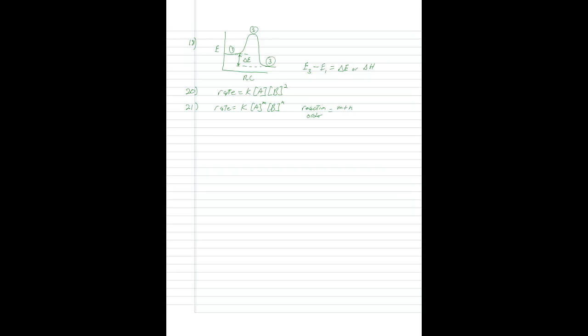So we have H2 to the first, NO to the second, so 1 plus 2 is 3, third order. That's all it is. You just add those exponents. The sum of the exponents, that's the order. If you got 1 and 1, then it's 2. If you got just 1, then it's 1. Those are nice questions.